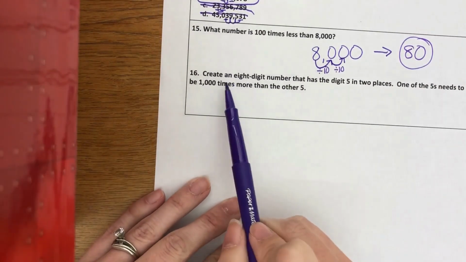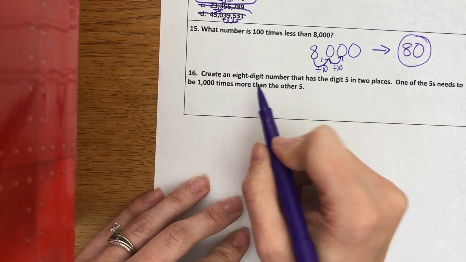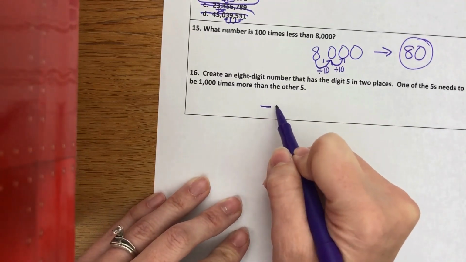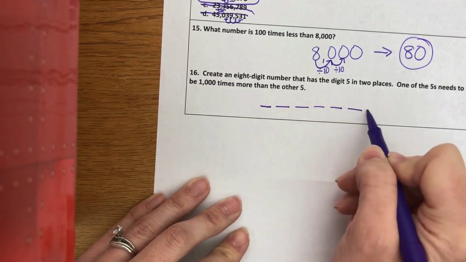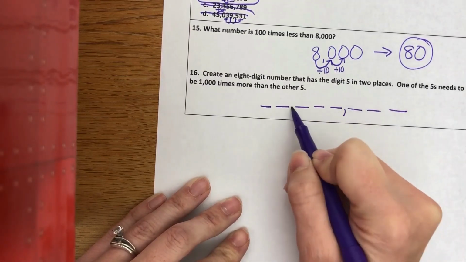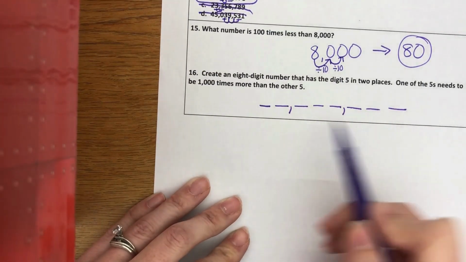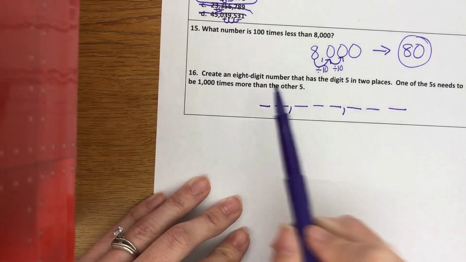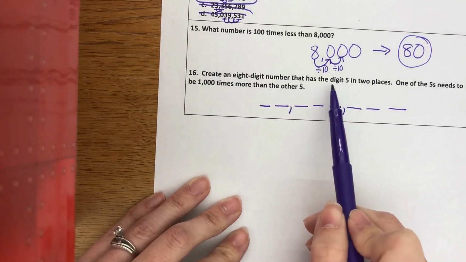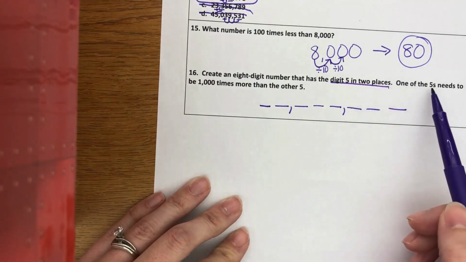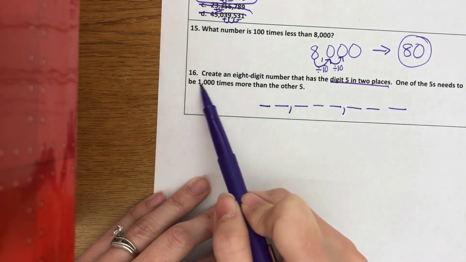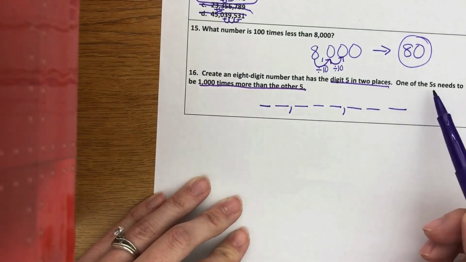And lastly, we need an 8-digit number. We're creating a number that's 8 digits. 1, 2, 3, 4, 5, 6, 7, 8. And we know that every 3 there's a comma. So we have our hundreds, our thousands, and our millions. Has the digit 5 in 2 places. One of the 5s needs to be 1,000 times more than the other 5.